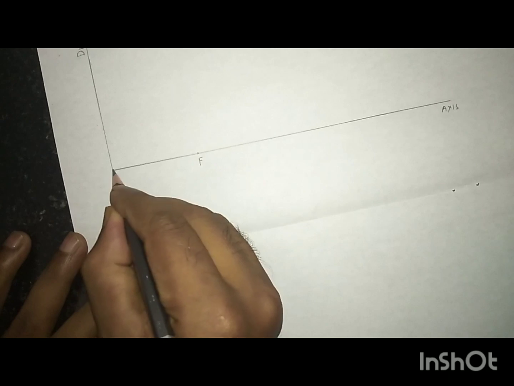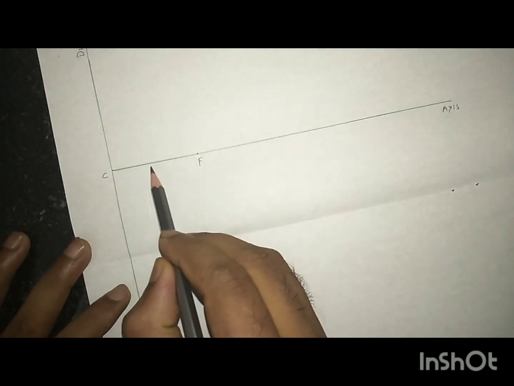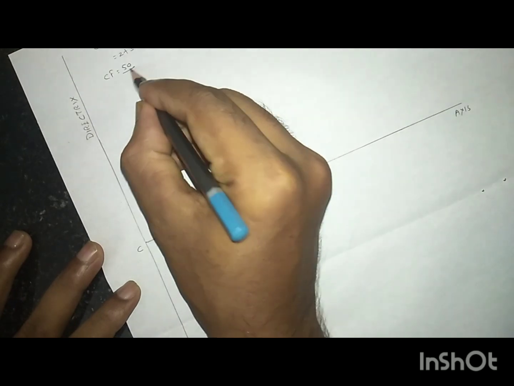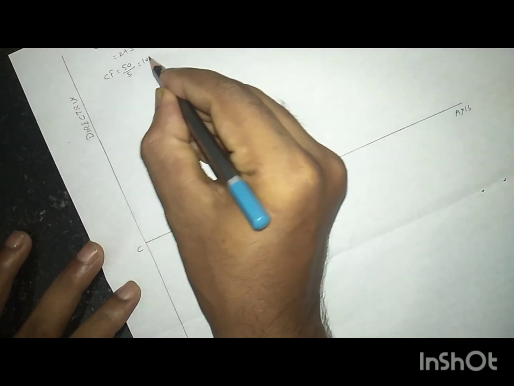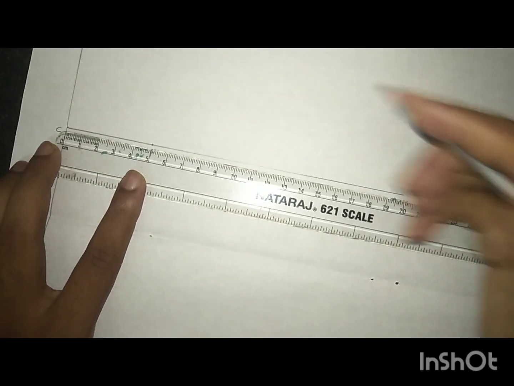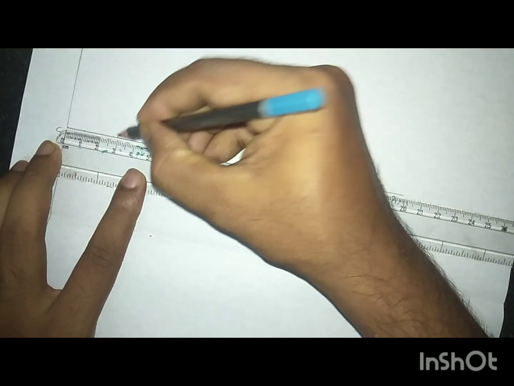I give the name C to the intersection of directrix and axis line. Now I'm going to divide the distance between C and F into 5 equal parts. The distance between C and F is equal to 50 mm, so 50 divided by 5 is equal to 10 mm. So by using your scale, you divide the line into 5 equal parts: 1, 2, 3, 4, and 5.